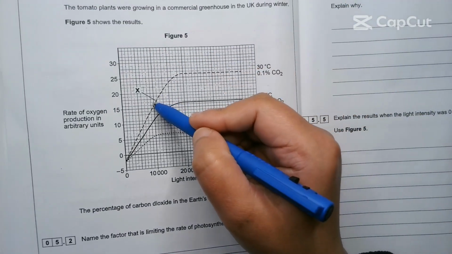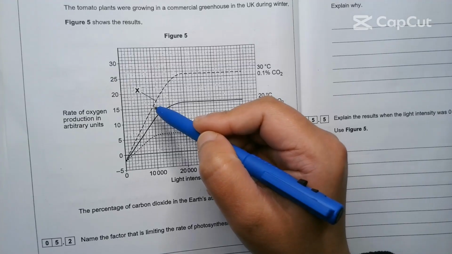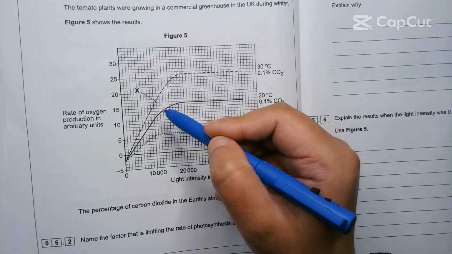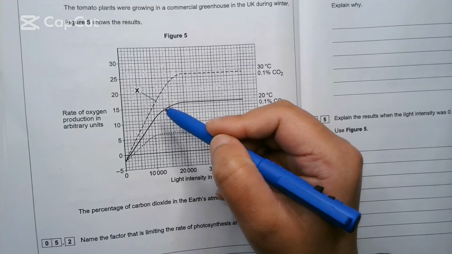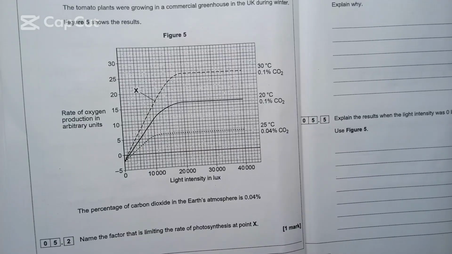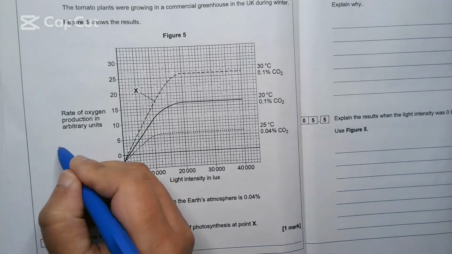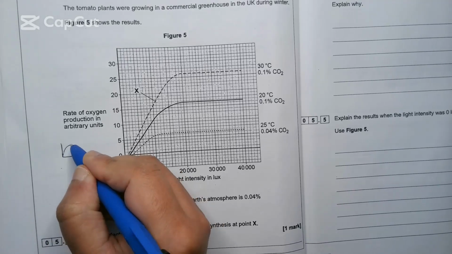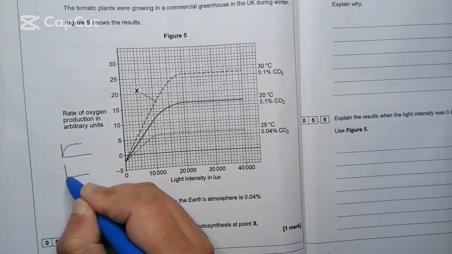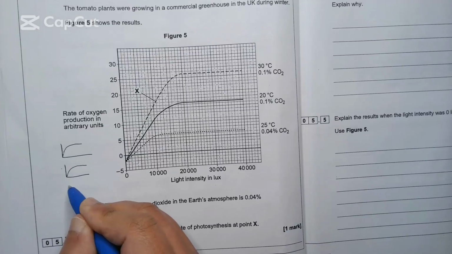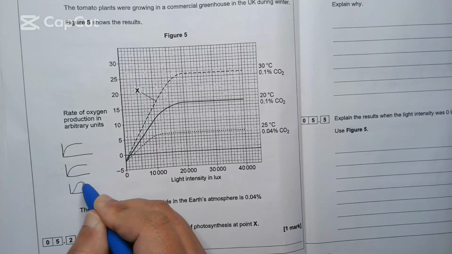Okay, so you should have studied the 3 graphs which look at the 3 limiting factors, so light intensity, concentration of carbon dioxide, and temperature. Okay, so light intensity graph looks like that, concentration of carbon dioxide looks like that, and the temperature one looks like that.